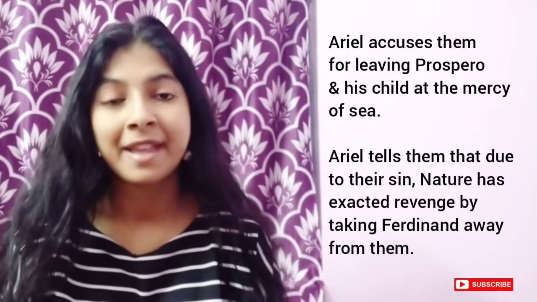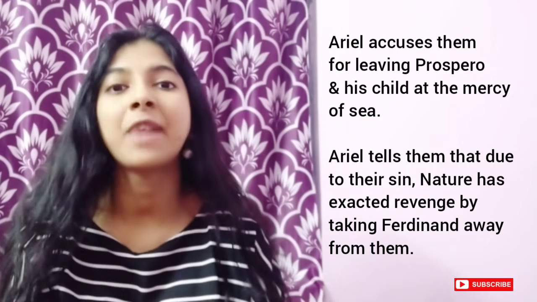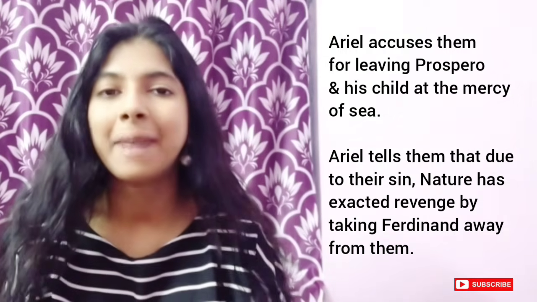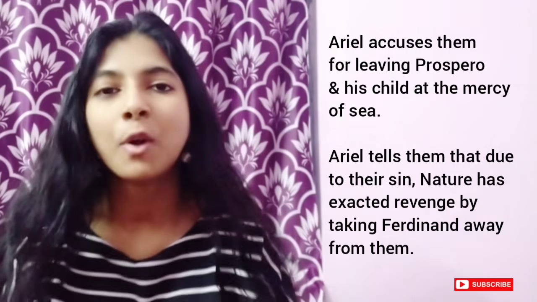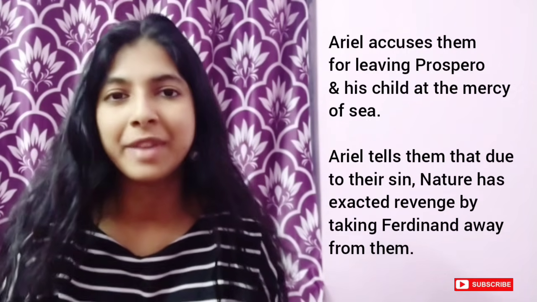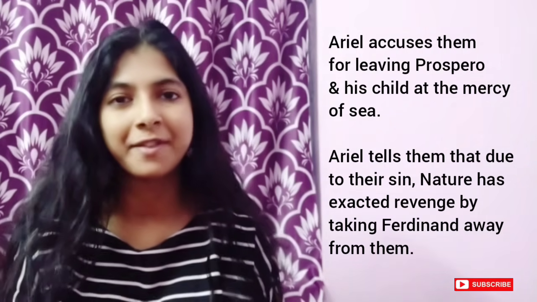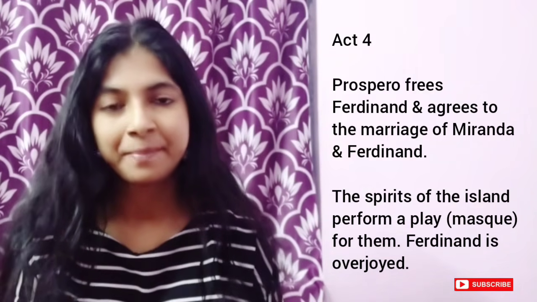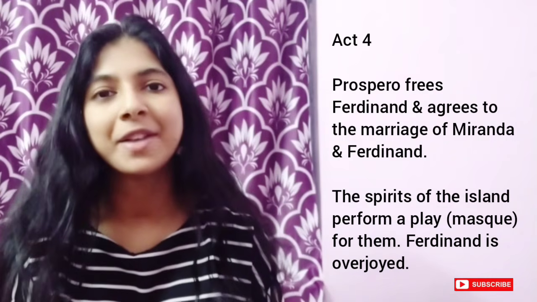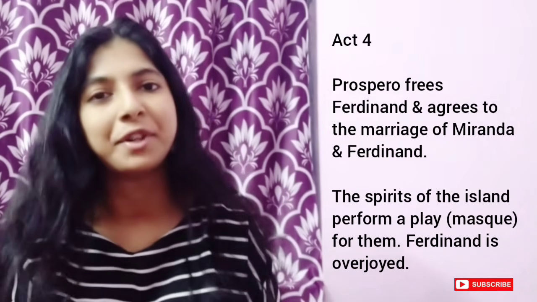Ariel tells them that nature and the sea have exacted revenge by taking away Ferdinand from them. Prospero is happy because now his enemies are under his control. Act 4. Prospero frees Ferdinand. He agrees to the marriage of Miranda and Ferdinand.